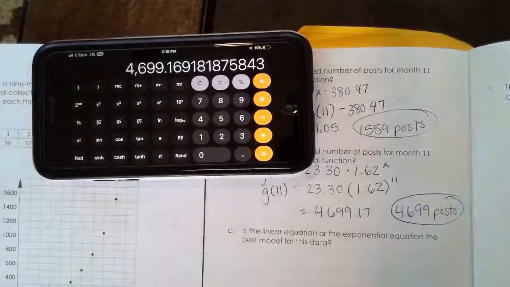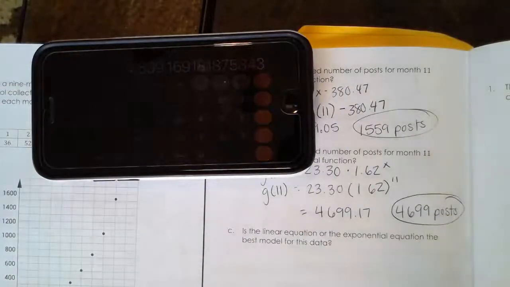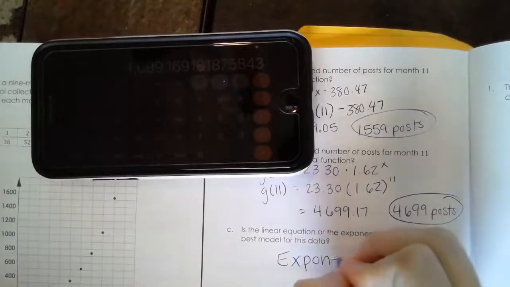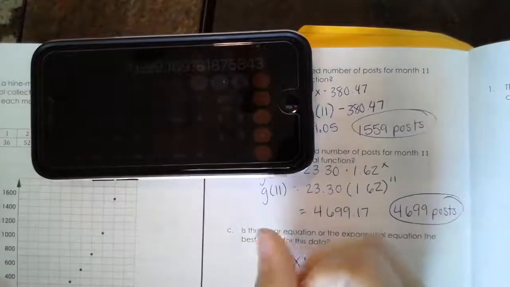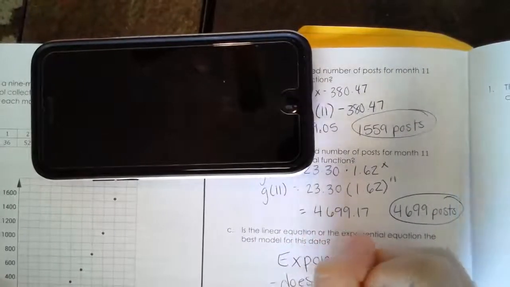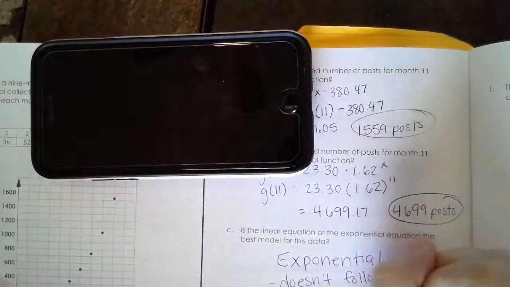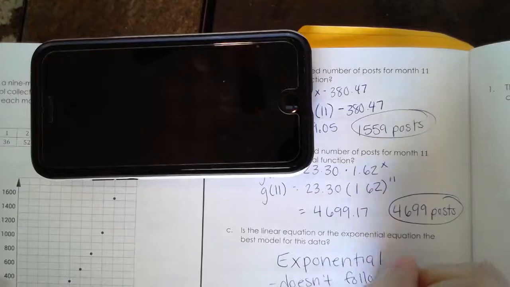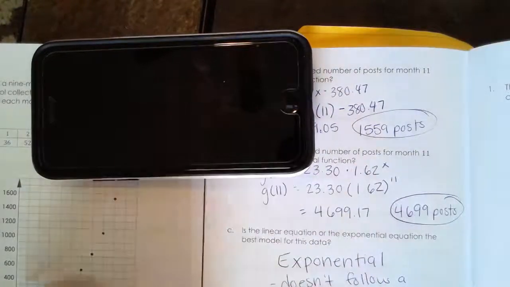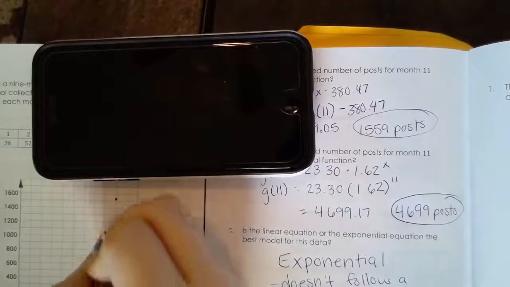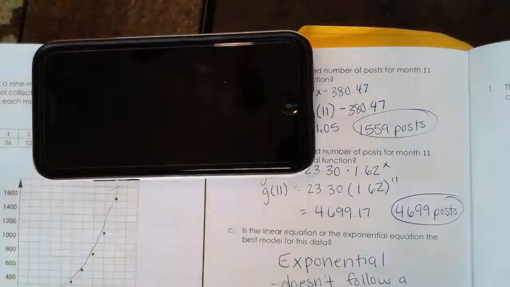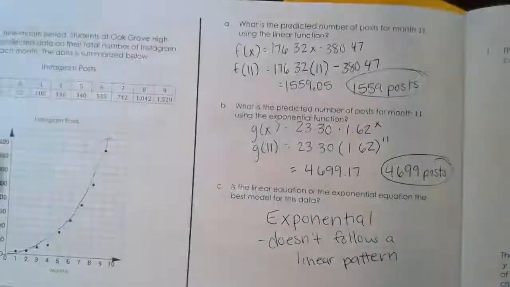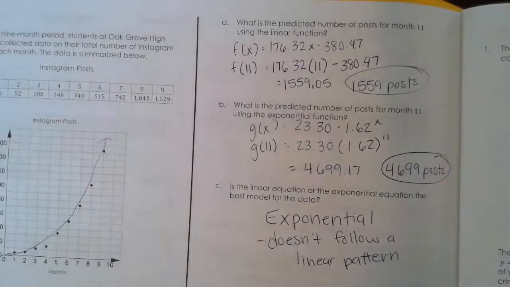So is the linear equation or the exponential the best model for the data? Definitely for this one, the exponential, because like we were just talking about, it doesn't follow a linear pattern. The shape of this is more of an exponential curve. And again, we don't have to go through all the points. We just have to be at the center of that data. Exponential does not follow a linear pattern.